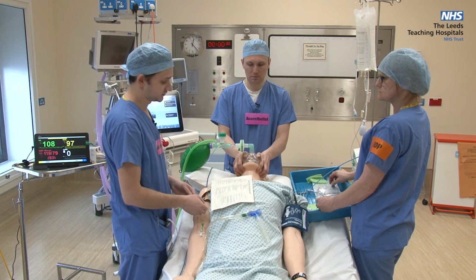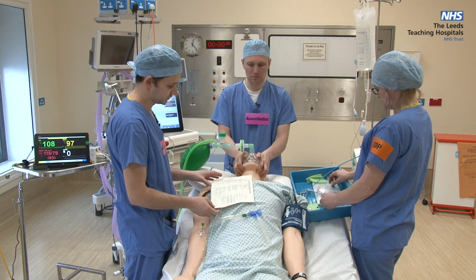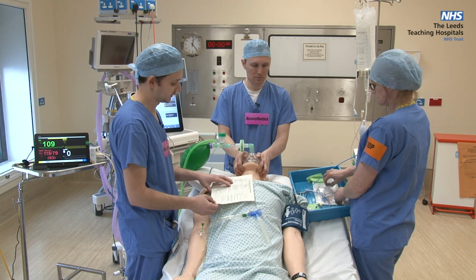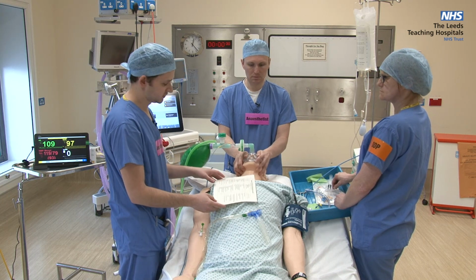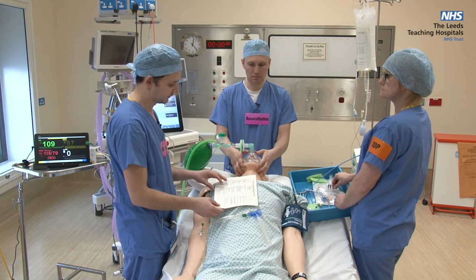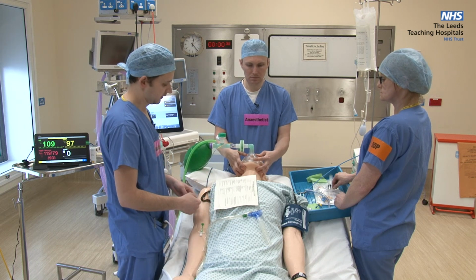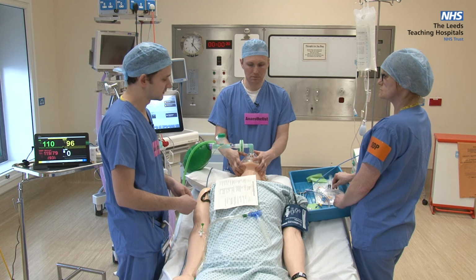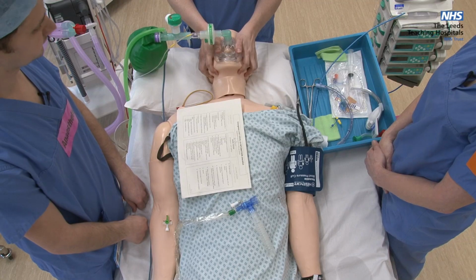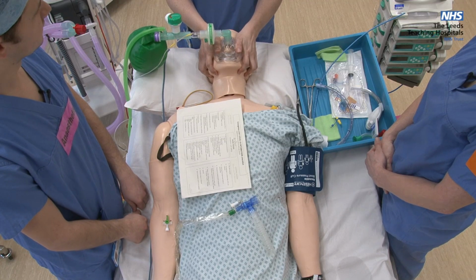Okay. The assistant number 2 is going to prepare the endotracheal tube, syringe, and make sure it's lubricated. Once the pre-oxygenation has been completed, the intubator will announce the induction, and the first assistant will be indicated to give the drugs. Okay, so the pre-oxygenation is complete, so you're going to give the drugs now, please.